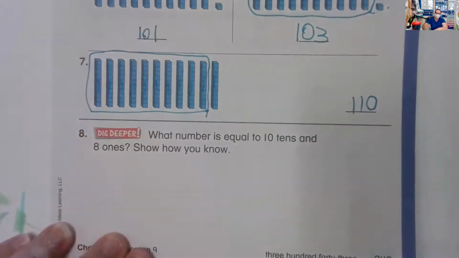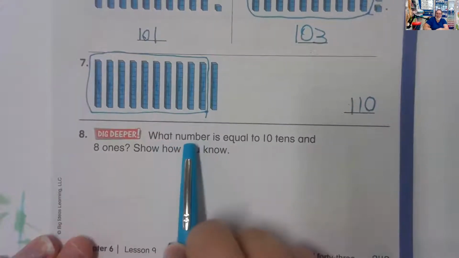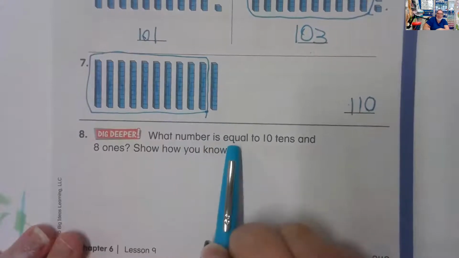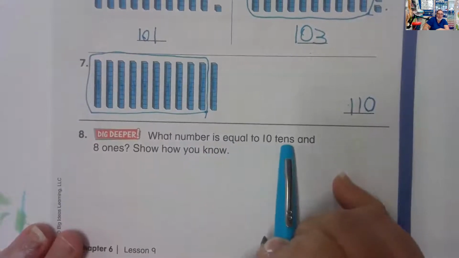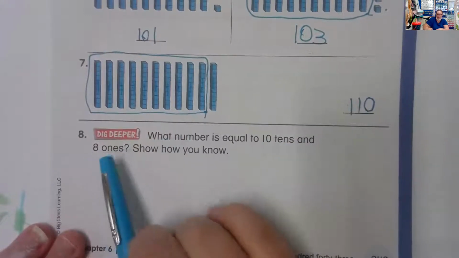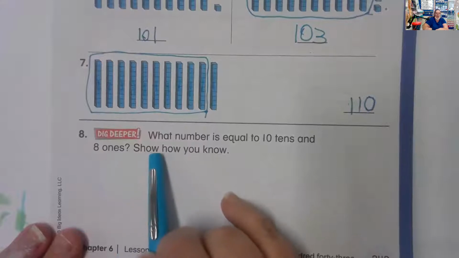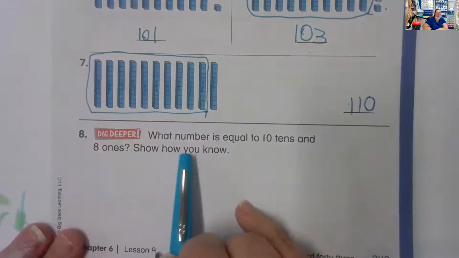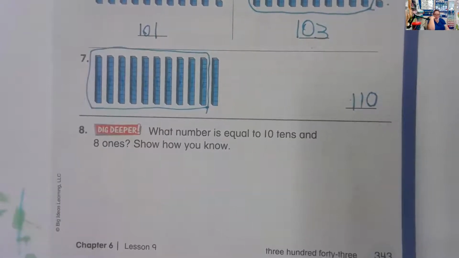All right, let's read together number 8. What number is equal to 10 tens and 8 ones? Show how you know. We have 8 ones.